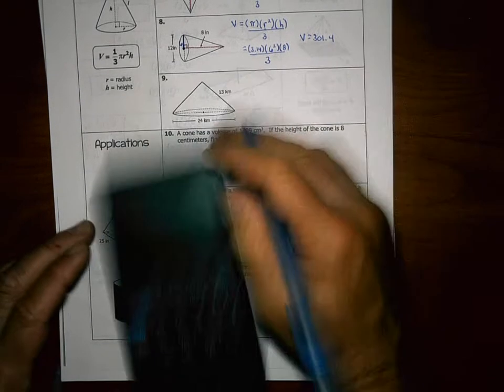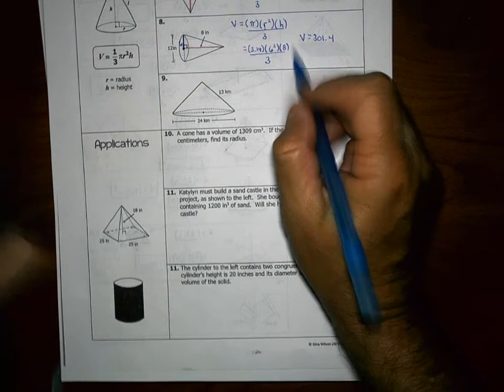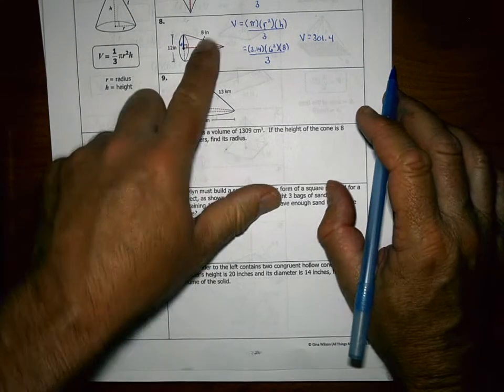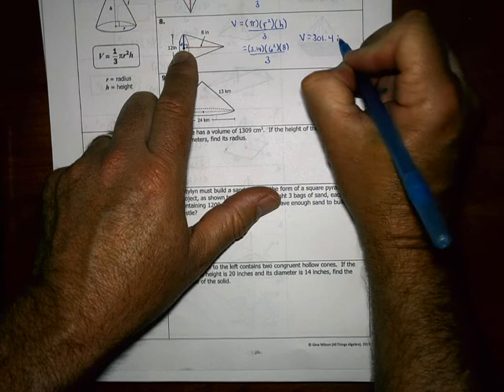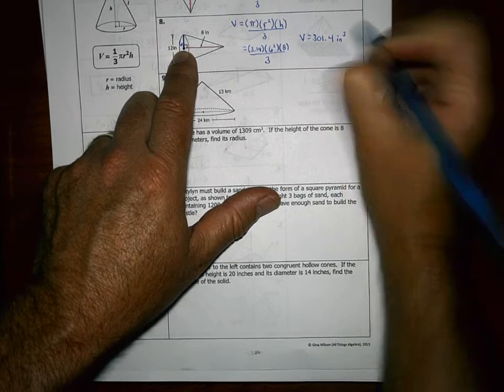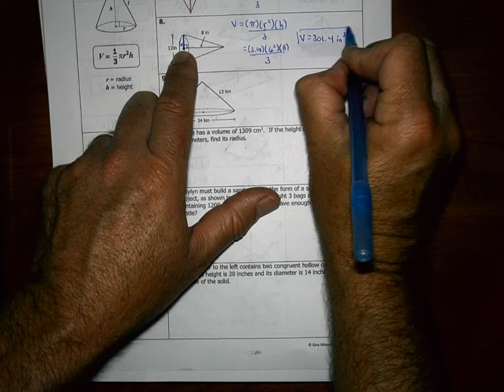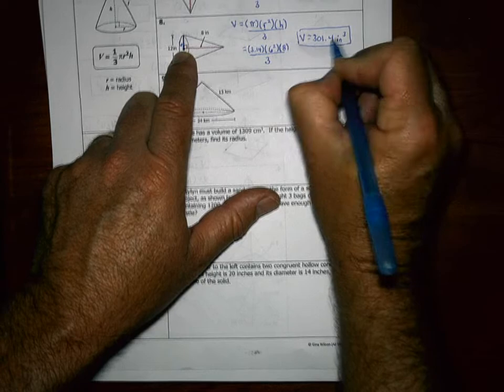Okay, so there's my numerical answer for the volume of number 7. Put the measurements, which is inches, and volume is always in cubic units, so cubic inches. 301.4 cubic inches is the volume for number 8.